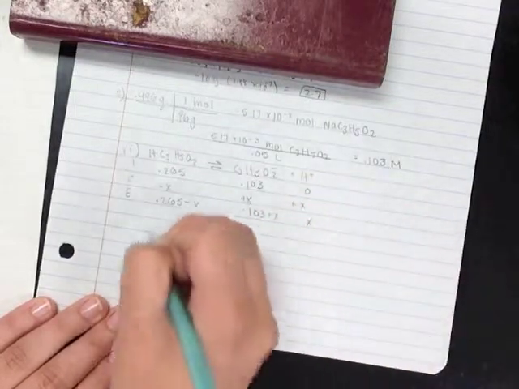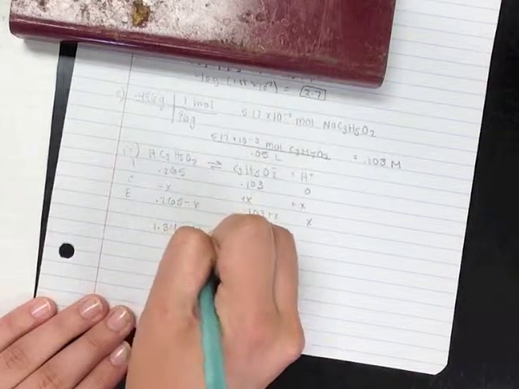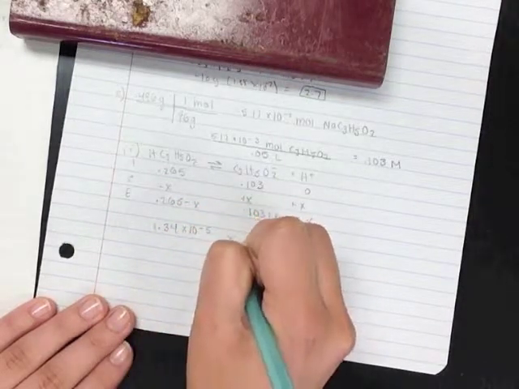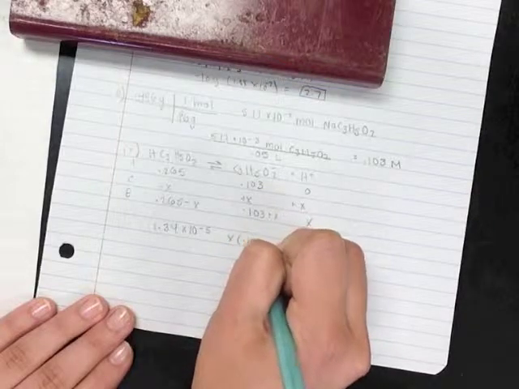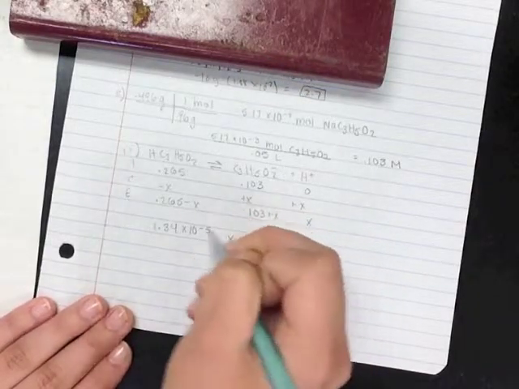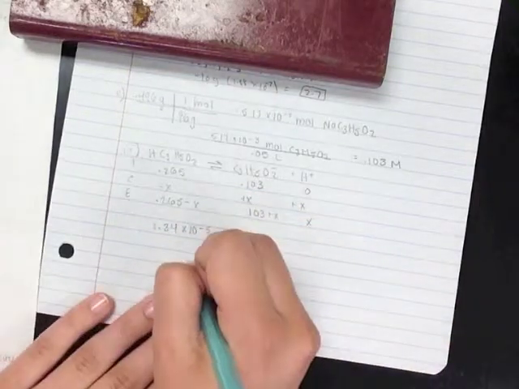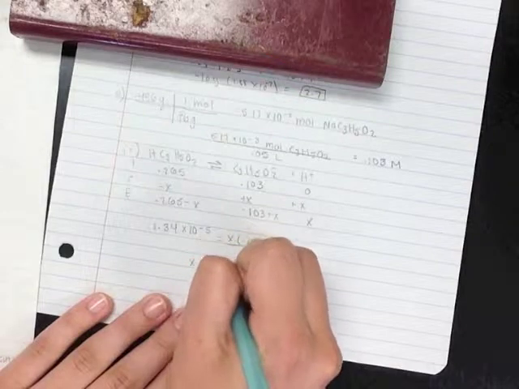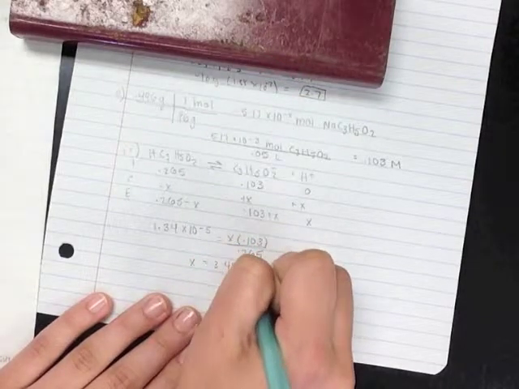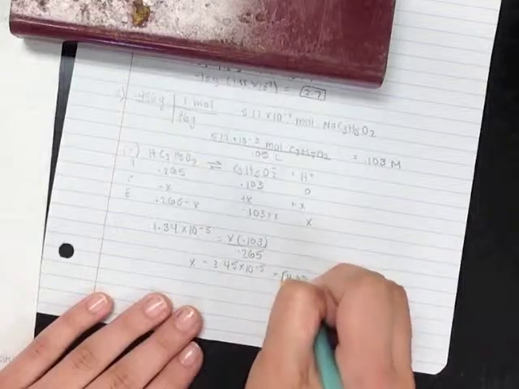And then you are given the Ka, which is 1.34 times 10 to the negative fifth, and that will equal x times 0.103 over 0.265, and you can ignore the x's because of the 5% rule. And so you come out with x equals 3.45 times 10 to the negative fifth, which equals your concentration of H+.